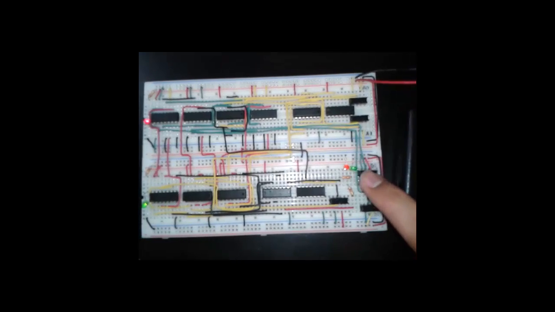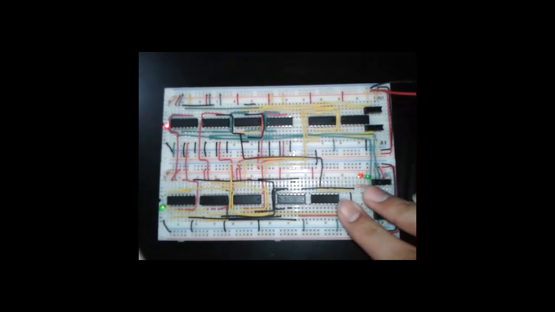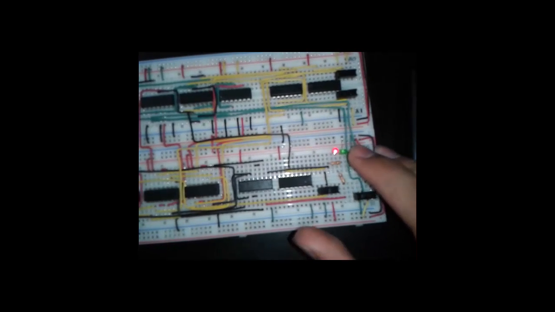Okay, so as you can see, this is a circuit fully built. Here we've got D0, D1, A0, A1, and the read and write switch right here. Let's zoom in a little so you can see that better. Alright, read and write switch right here. So to prove that it works, let's go to address 1, and we will write 1.